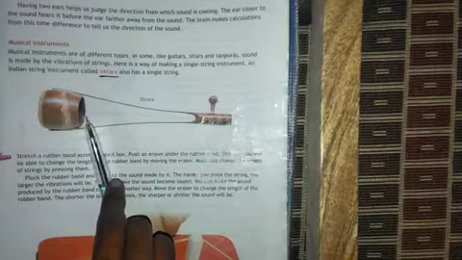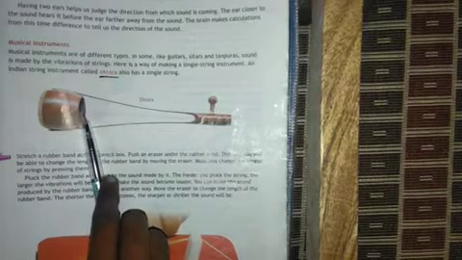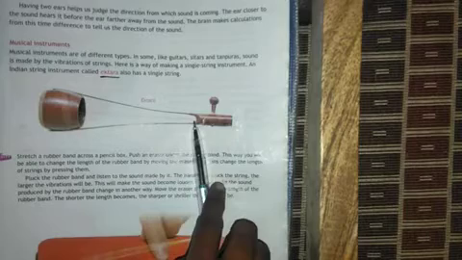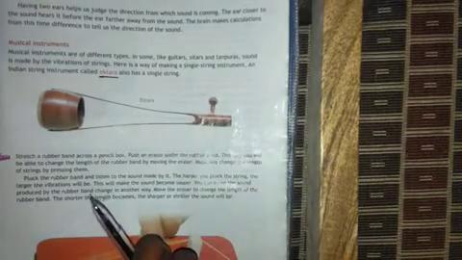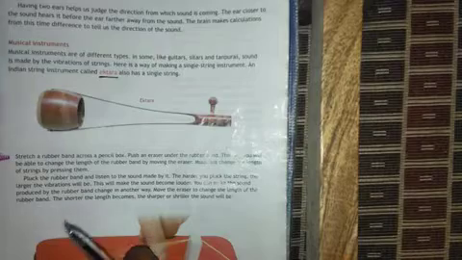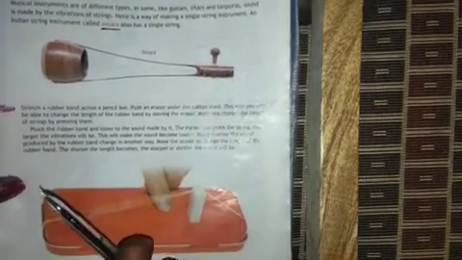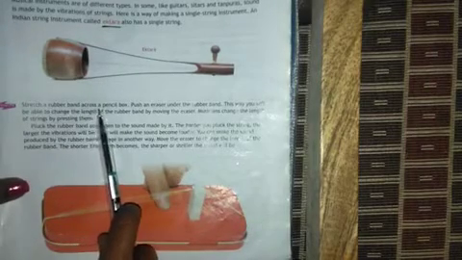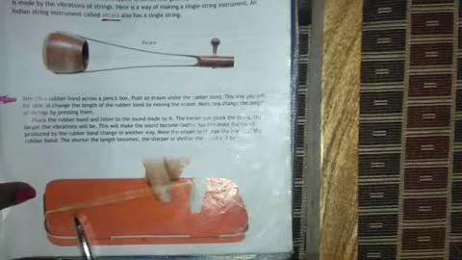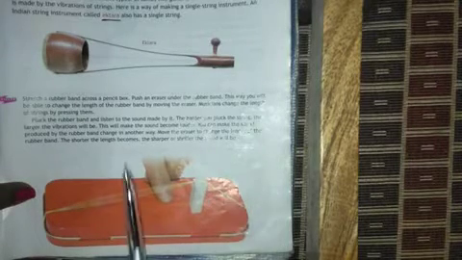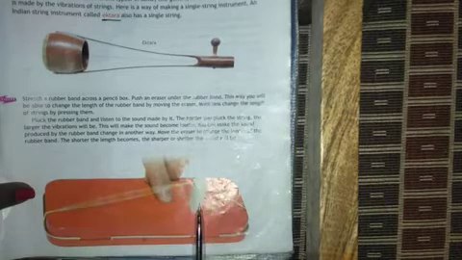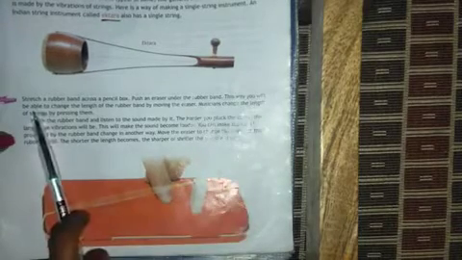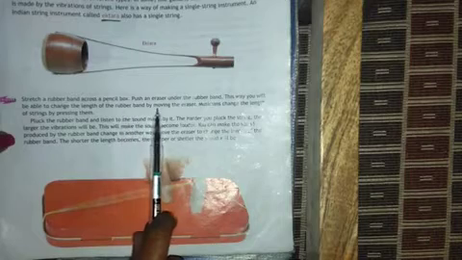The special thing of this instrument is, it is a single string. You can see only one string in between. Actually this is an Indian string musical instrument. Okay, now the activity they have given to make this ektara. Stretch a rubber band across a pencil box like this. Push an eraser under the rubber band. This way you will be able to change the length of the rubber band by moving the eraser.